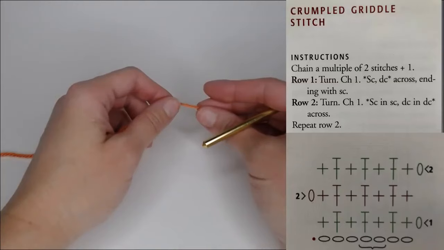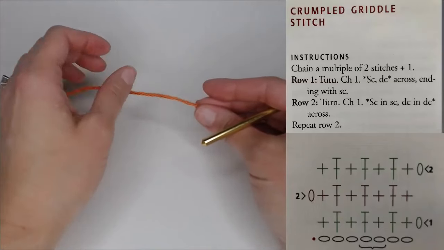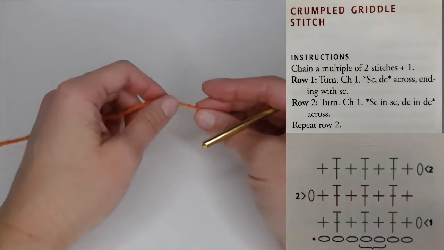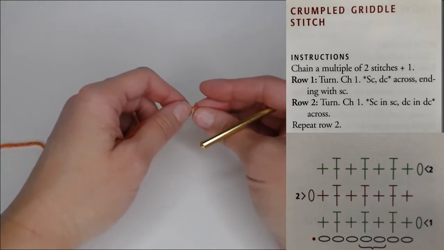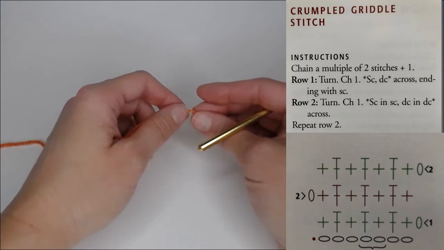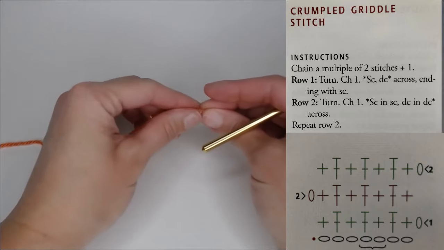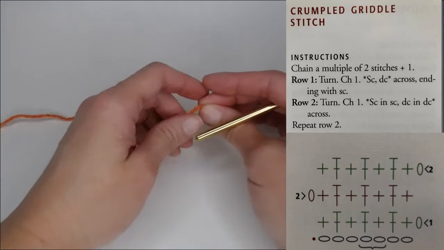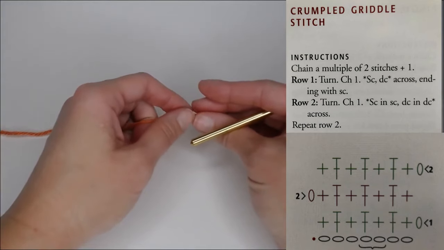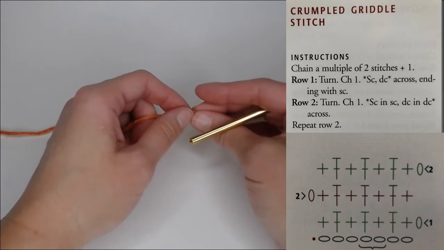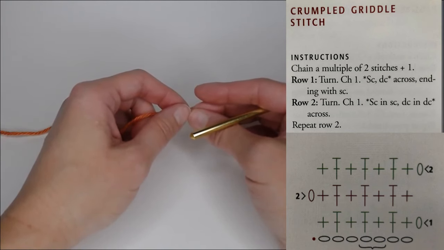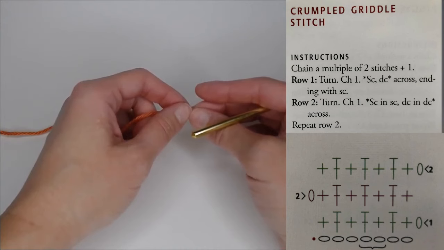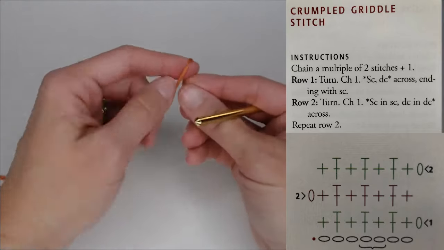In this example, we're going to do the crumpled griddle stitch. If you look at the written instructions, it says it wants a chain in a multiple of 2 stitches plus 1. So that helps us to identify how many stitches need to be in our foundation row for our project. If you look at the diagram, we see the red dot, and the red dot indicates where we start. Next to the red dot, we see our open ovals, which is the symbol for chain. So we have 1, 2, 3, 4, 5, 6, 7 chains in our example.